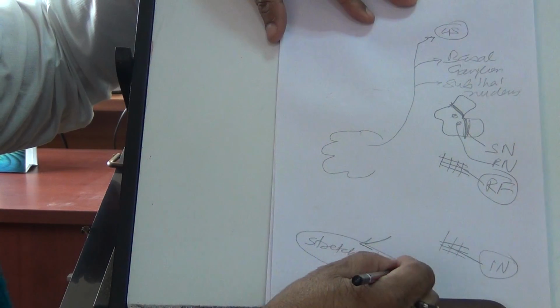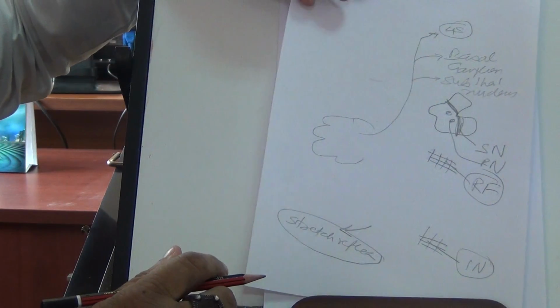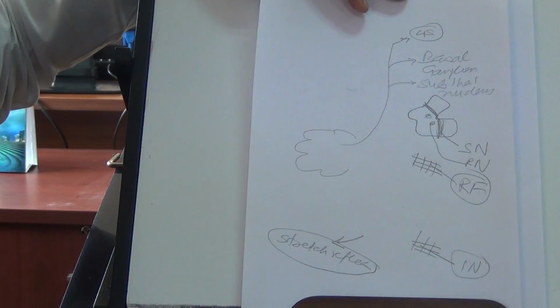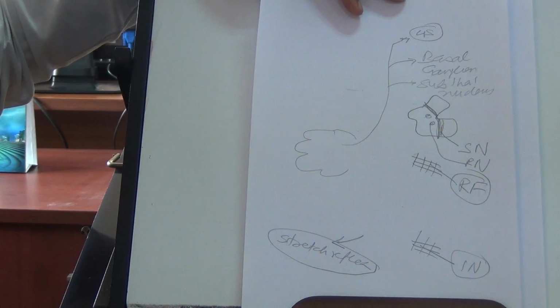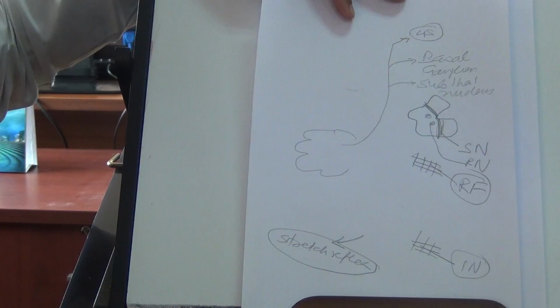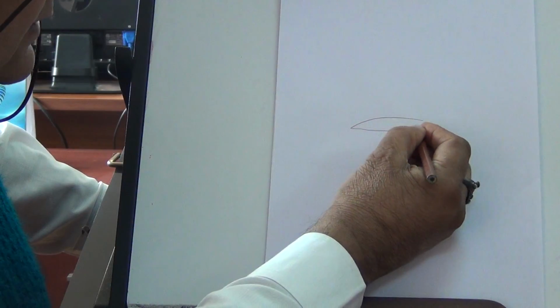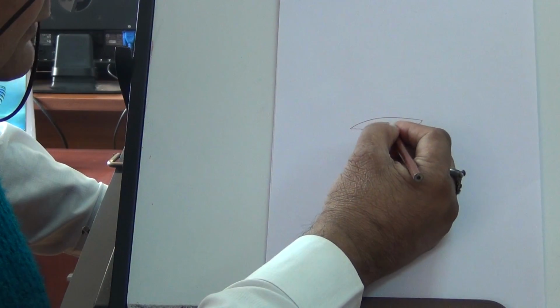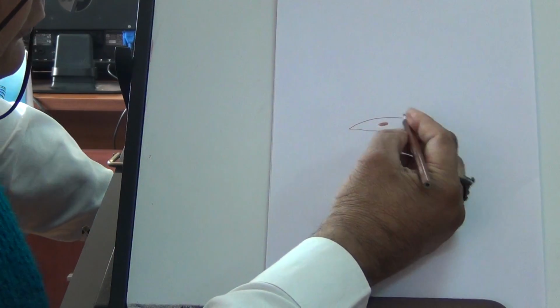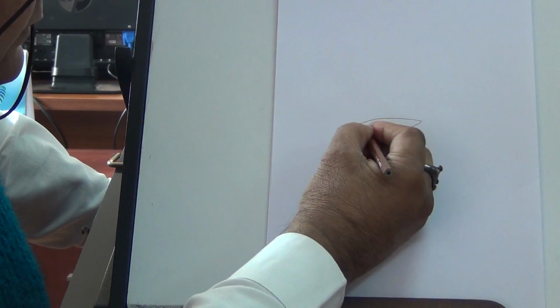And the stretch reflex tries to maintain the normal tone at the desired length of that particular muscle. This is how the stretch reflex does it. The muscle has intrafusal fibers, the ends of which are muscular.